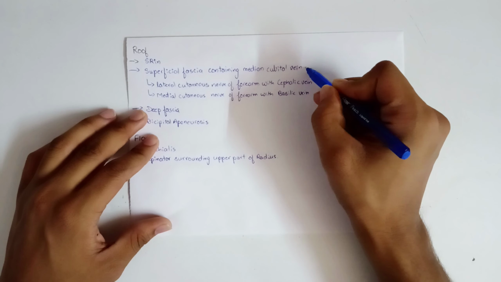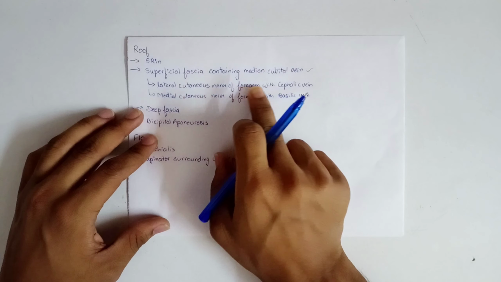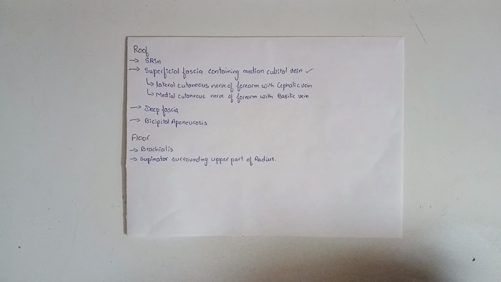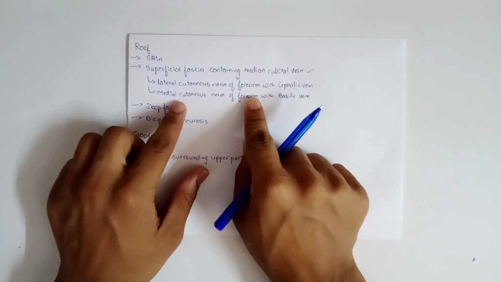Superficial fascia containing median cubital vein, lateral cutaneous nerve of forearm with cephalic vein, and medial cutaneous nerve of forearm with basilic vein.